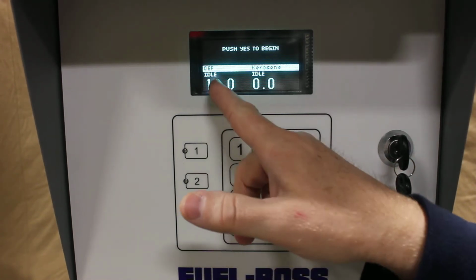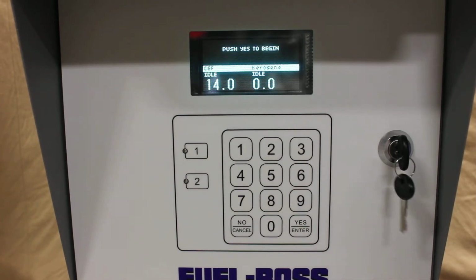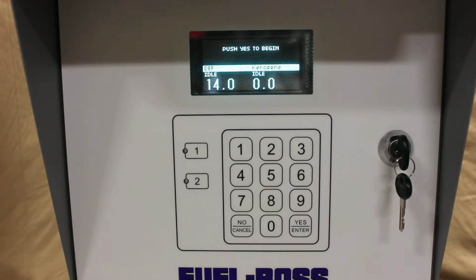You can now see that we're back out. DEF is my first product. Kerosene is my second product. It always shows on the screen the last delivery or the last transaction, so that's why there's a 14 there.